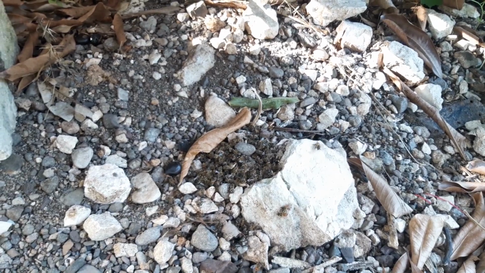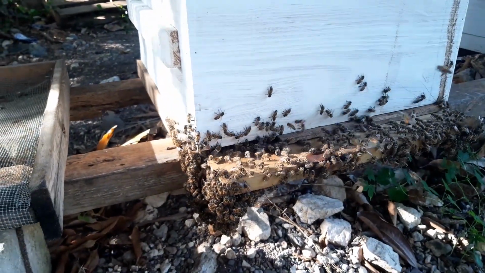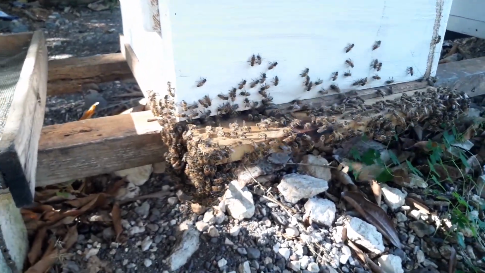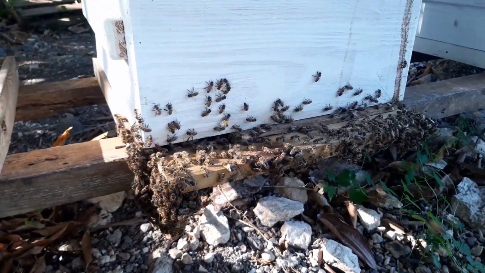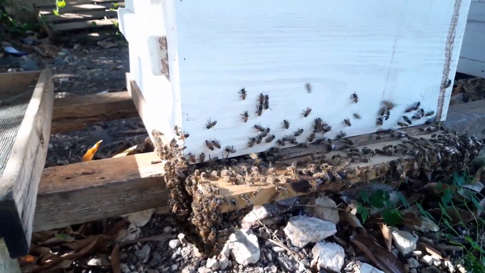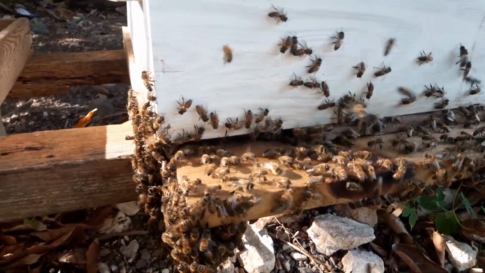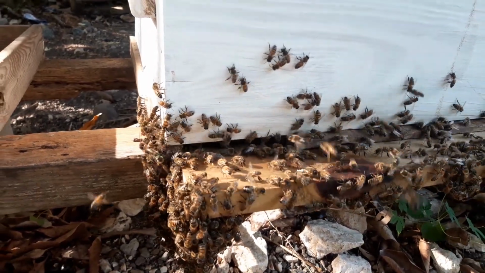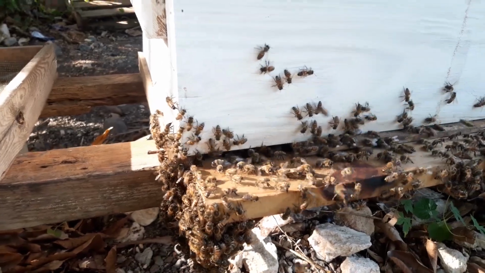So in this case, when you see this behavior happening in your hive, the immediate thing that you want to do is to reduce the entrance of the hive. And the reason you want to do that is because in this instance the guard bees have less area that they need to defend, so they're better capable of defending the hive.